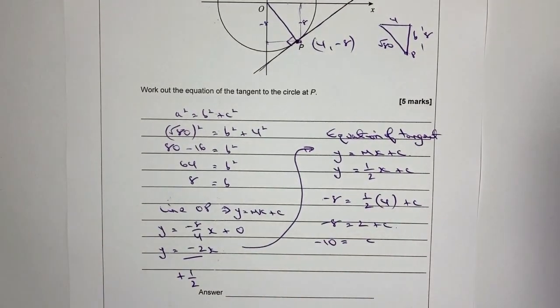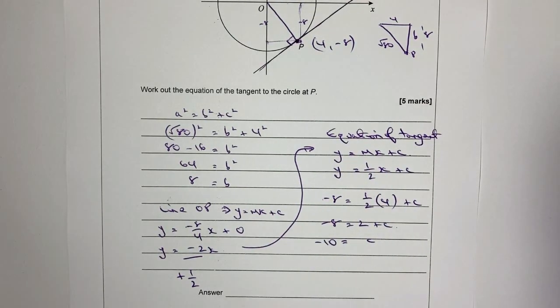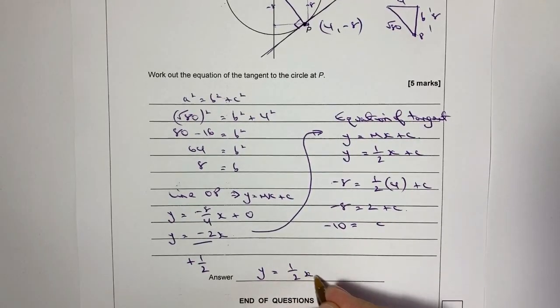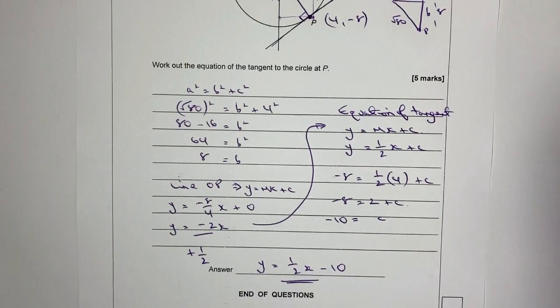So now I've got the component parts I need to write out the equation of the tangent, where I can say that y equals a half x minus 10, and that's the answer to this particular question. It's quite a tricky question to actually end on.